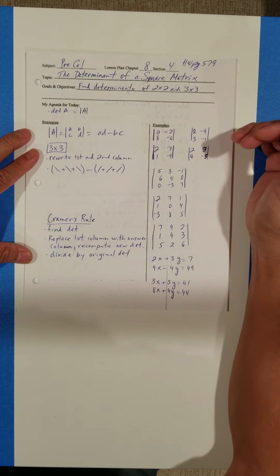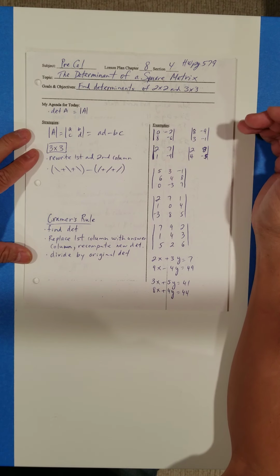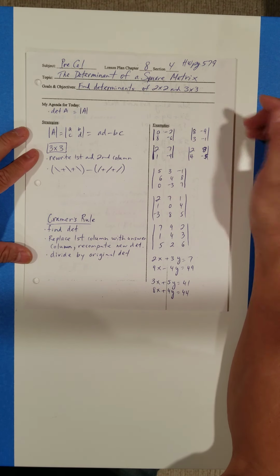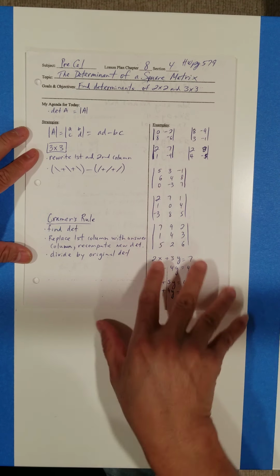It has to be a 2 by 2 or a 3 by 3. You could do a 4 by 4, but it's kind of complicated, so we won't get into that. Only 2 by 2s and 3 by 3s.